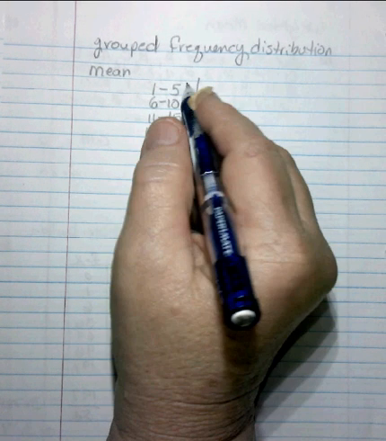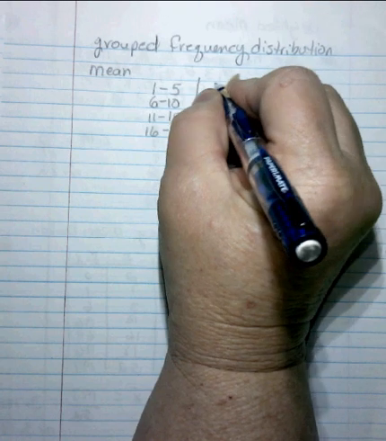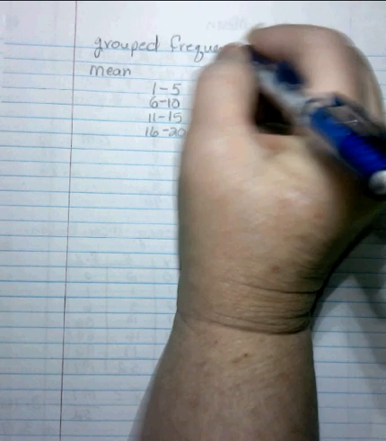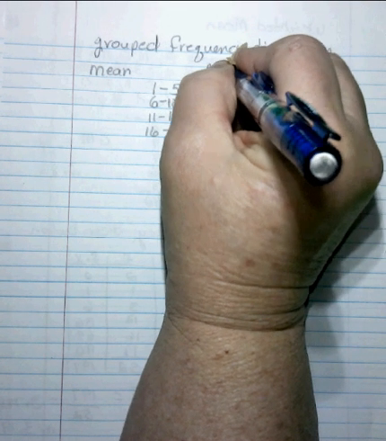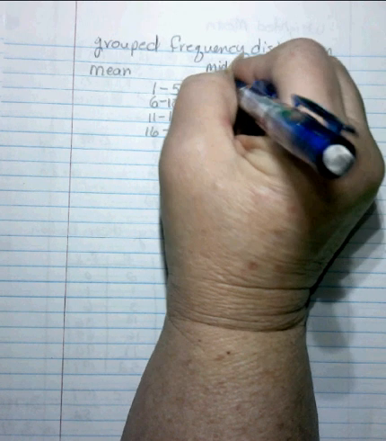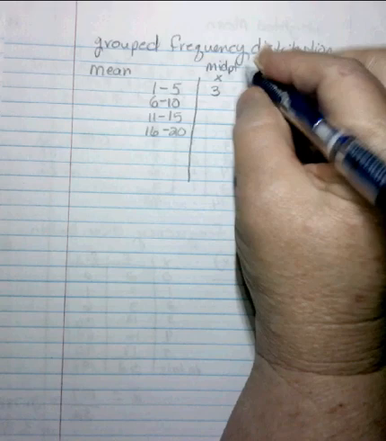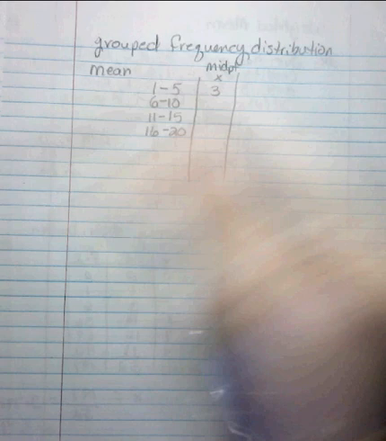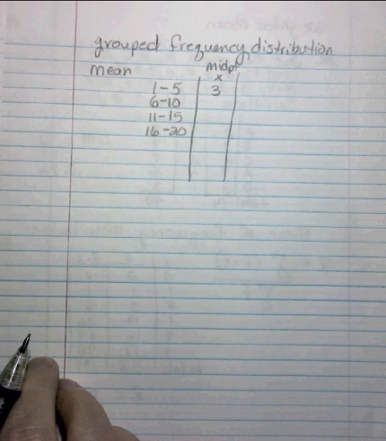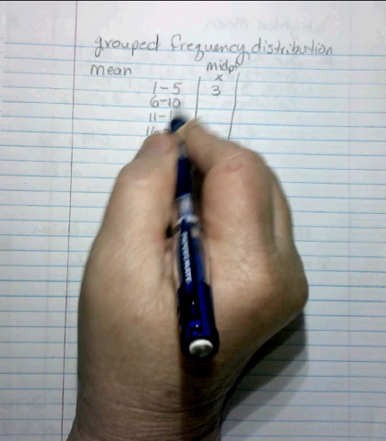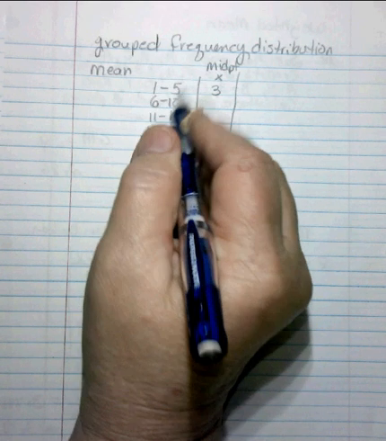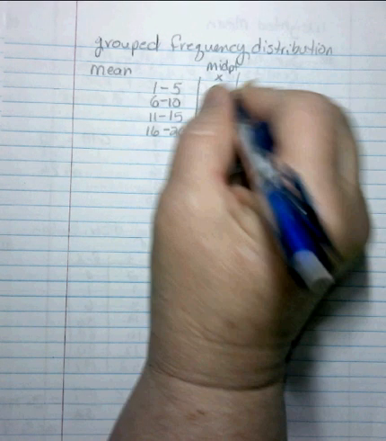So from 1 to 5, that midpoint value would be 3. And even though it is a midpoint value, we're going to use it like our x value that we used in the frequency distribution. And so the midpoint of this group between 6 and 10 is 8.